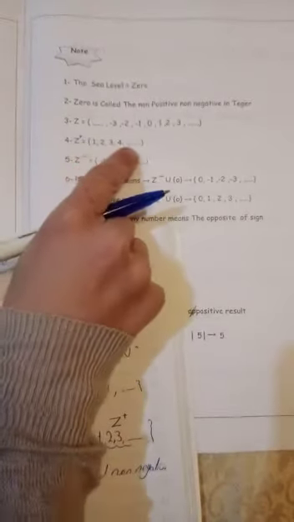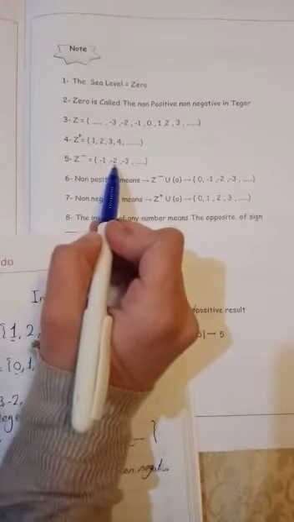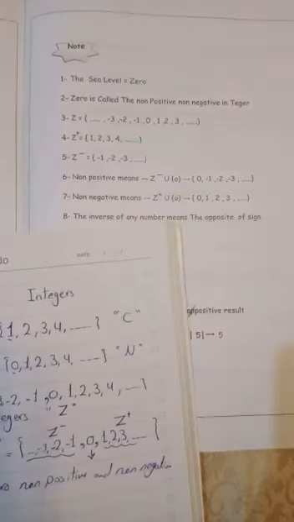Here Z positive: 1, 2, 3, 4. Here Z negative: negative 1, negative 2, negative 3, and so on.